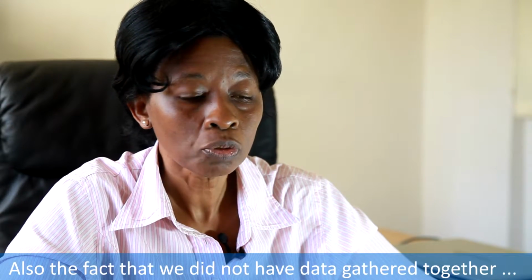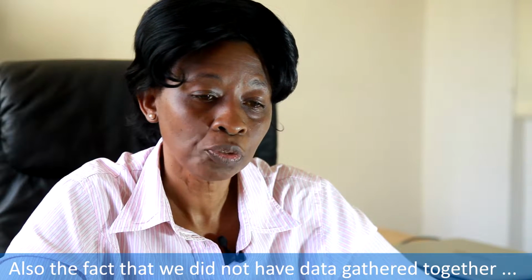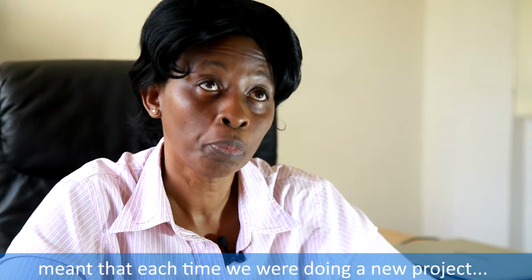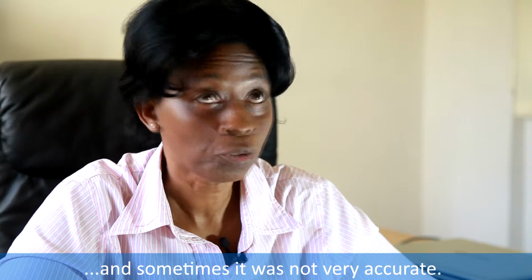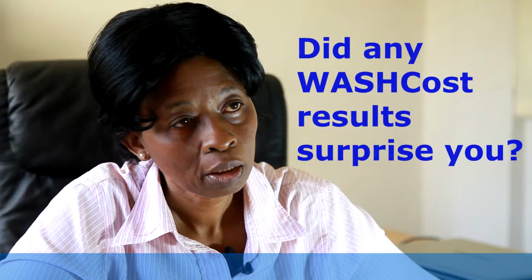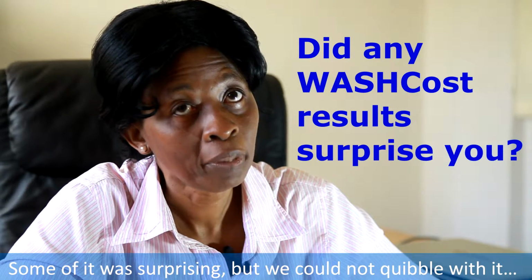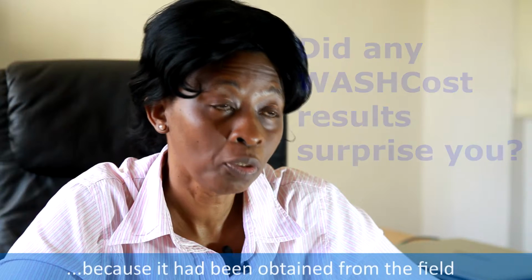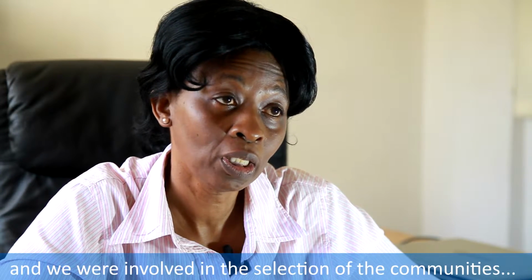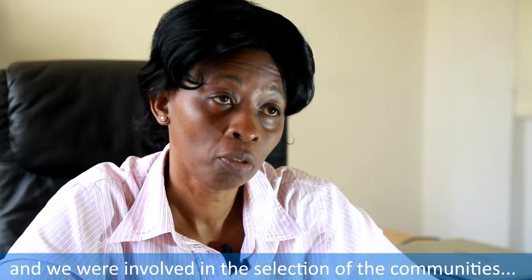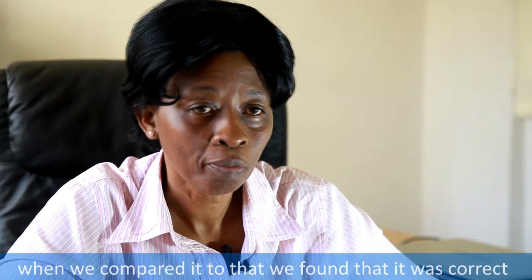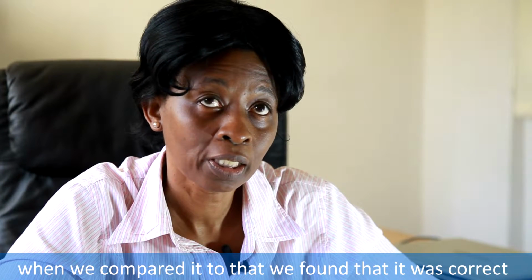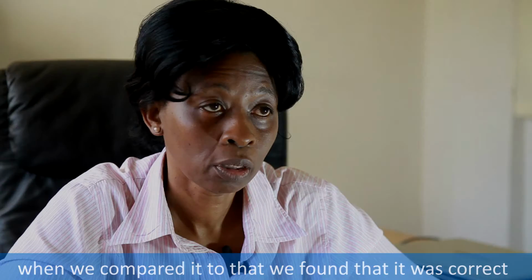And the fact that we didn't have data gathered together meant that each time we were doing a new project, we had to assemble information from scratch, and sometimes it was not very accurate. Some of it was surprising, but we could not quibble with it because it had been obtained from the field and we were involved in the selection of the communities. So the little data that we had, when we compared it to that data, we found that it was correct.